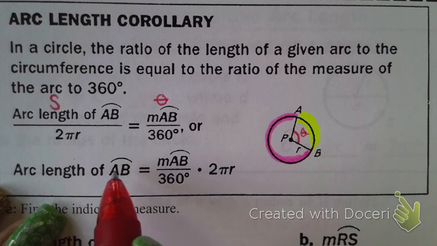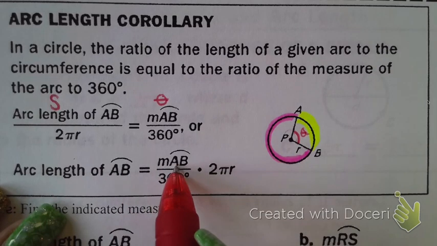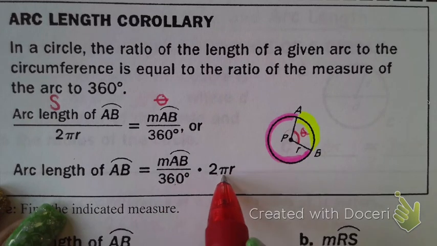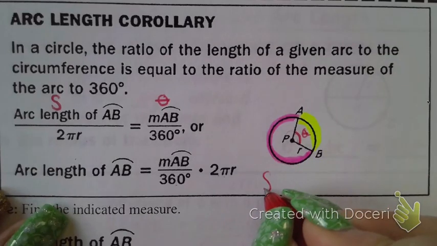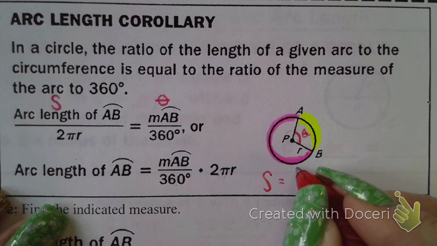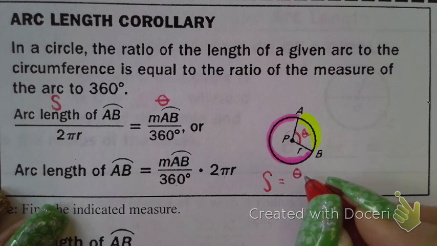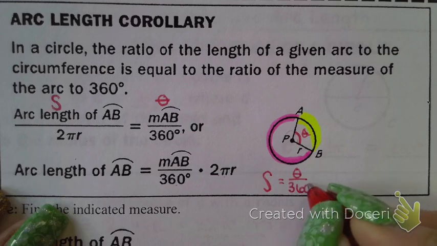Okay. So here's the formula in words, and we're going to write it in symbols here. Arc length of AB equals the measure of the angle AB over 360 times 2 pi r. Or S equals theta over 360. Where does 360 come from?